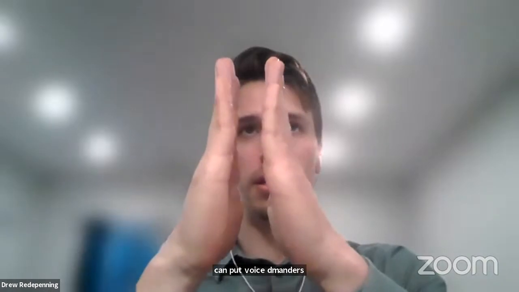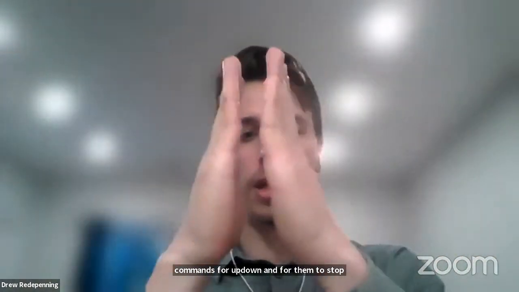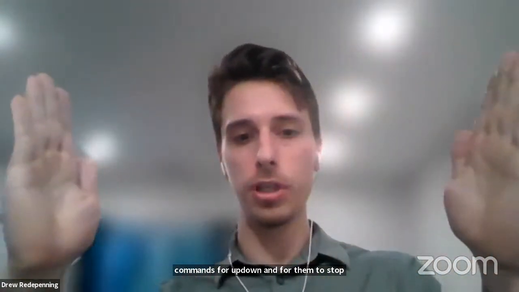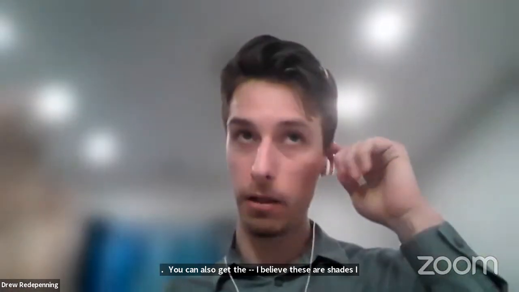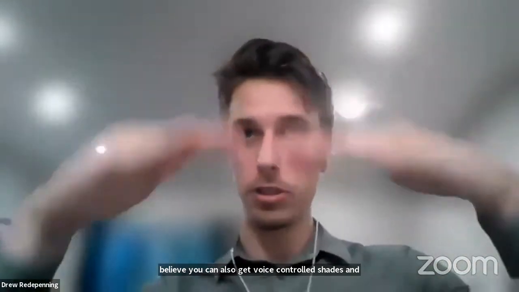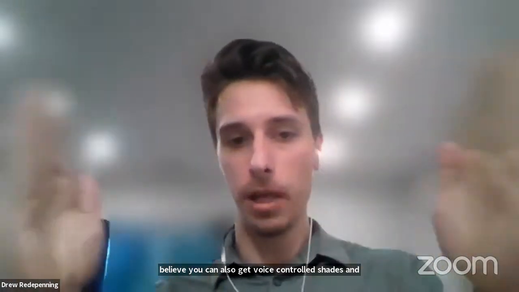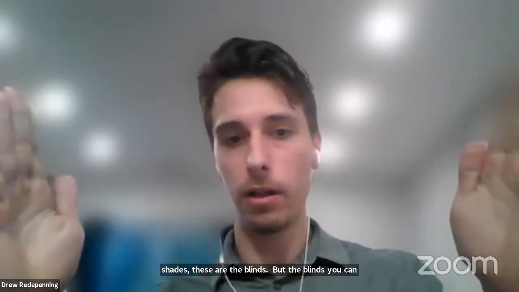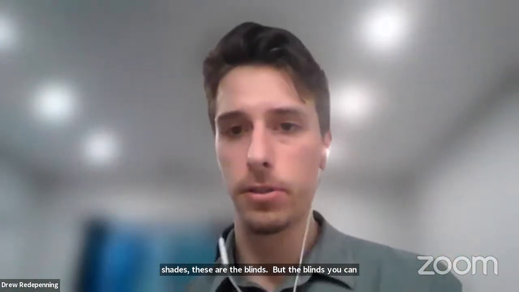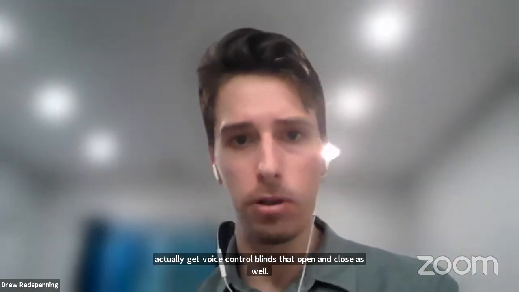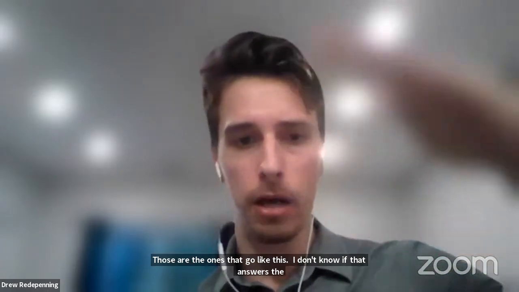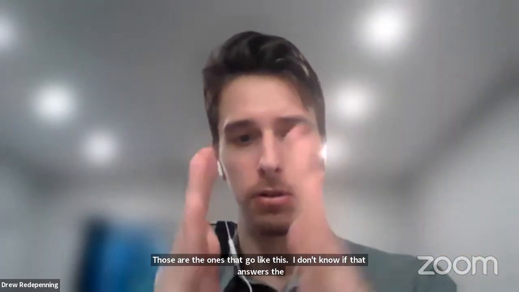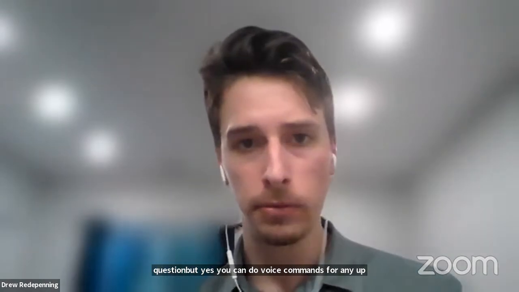You can also get, I believe these are shades, voice controlled shades, and I've done those for people as well. Like actually these are the shades, these are the blinds. But the blinds, you can actually get voice control blinds that open and close as well. Those are the ones that go like this. So I don't know if that answers the question, but yeah, you can do voice commands for any up, down, stop, and then you can get the ones like this as well.